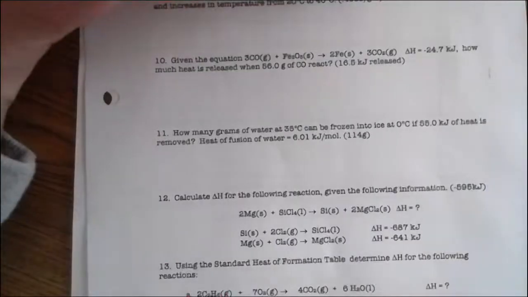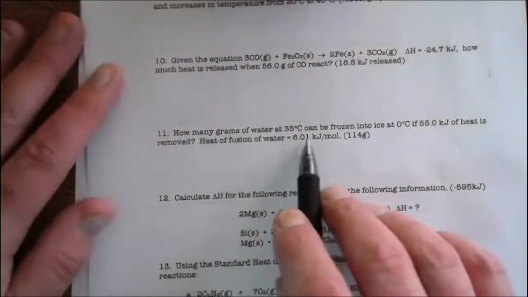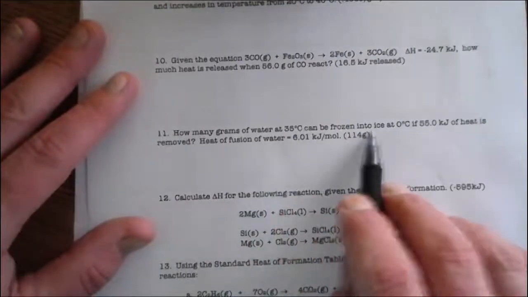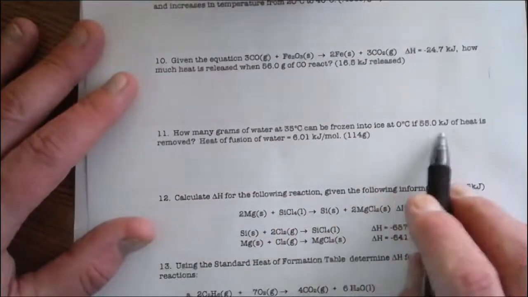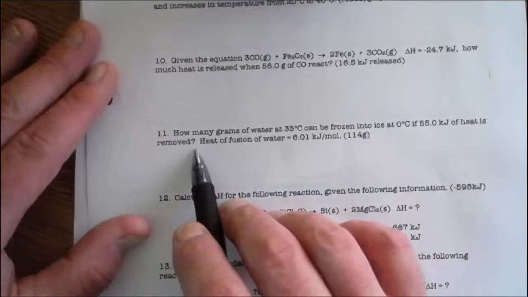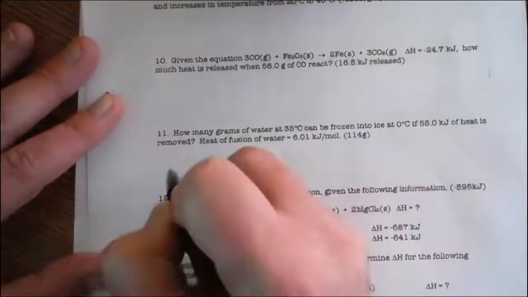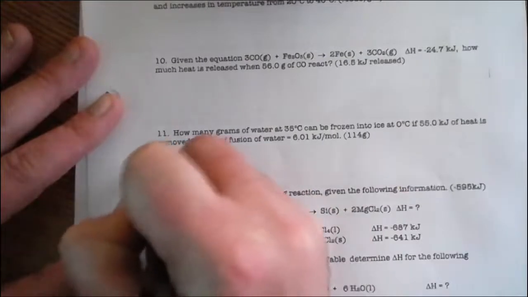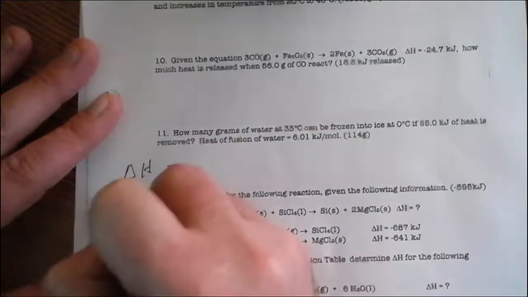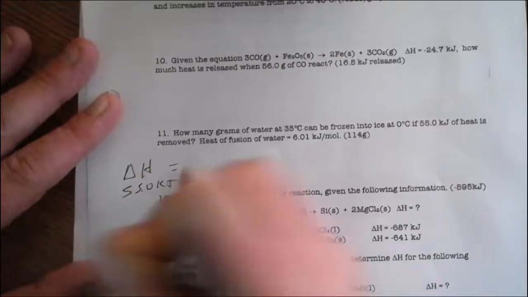Number 11. How many grams of water at 35 degrees Celsius can be frozen into ice if 55 kilojoules of heat is removed? So we want to set everything up to the delta H, which is 55 kilojoules.